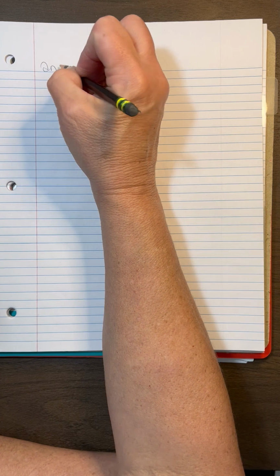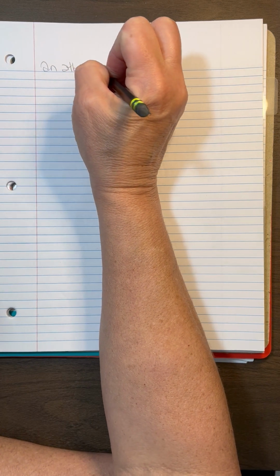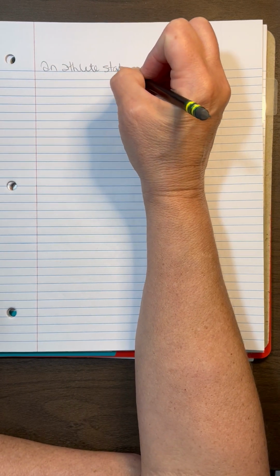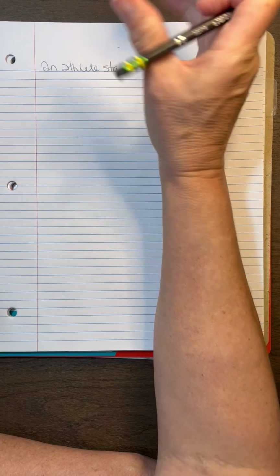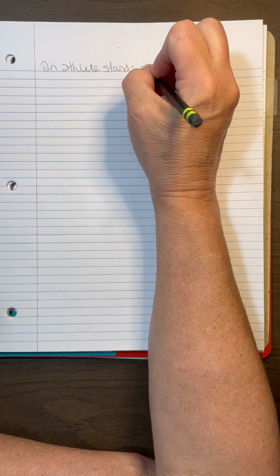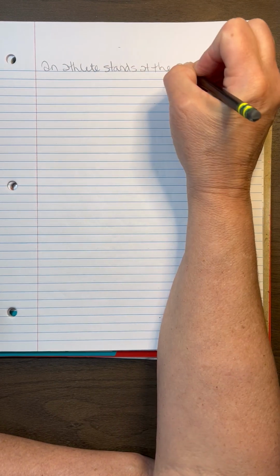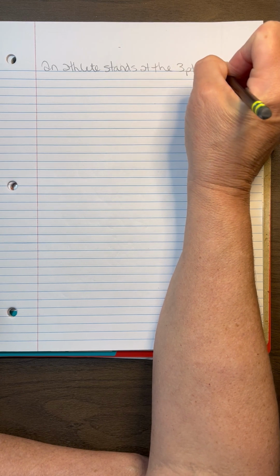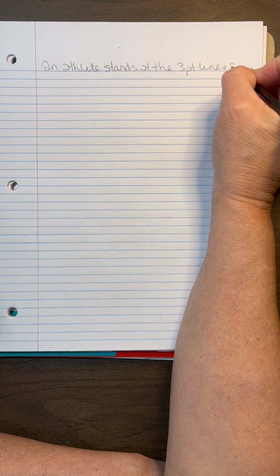Okay, I'm gonna do a real world problem here. An athlete stands at the 3-point line and shoots.